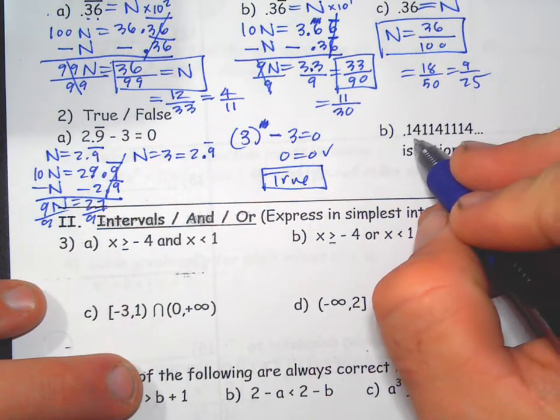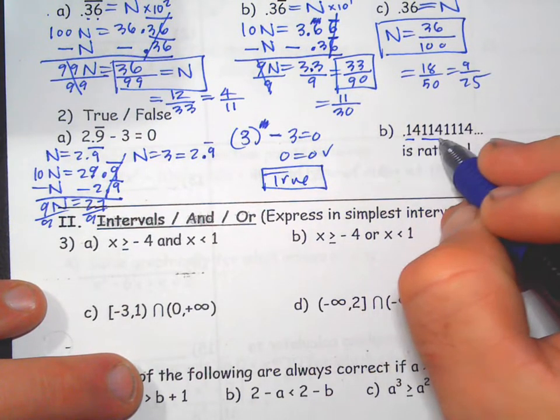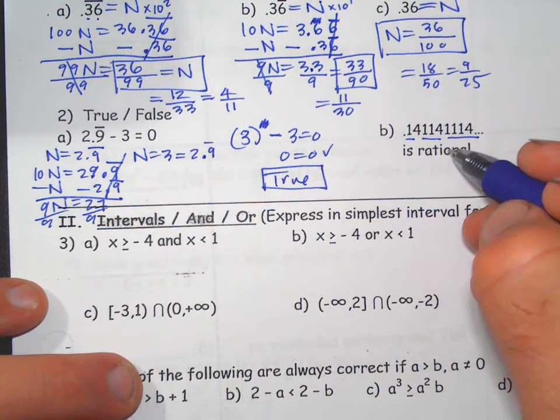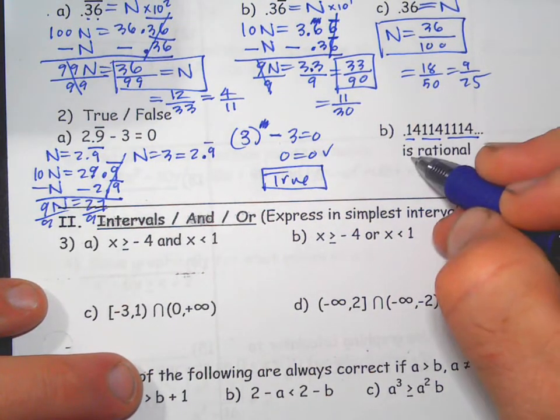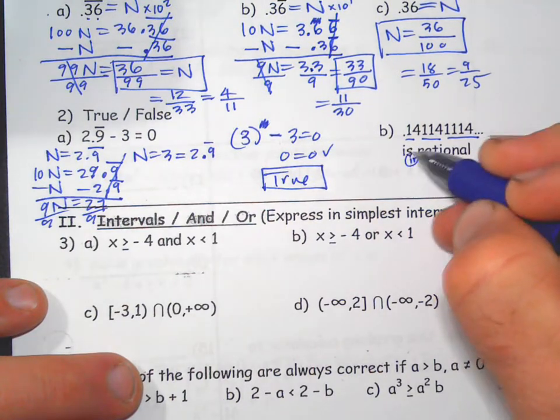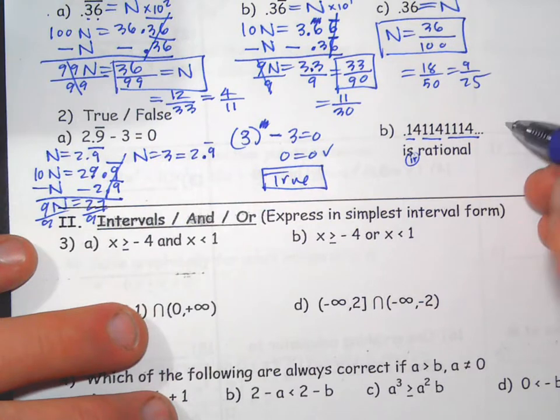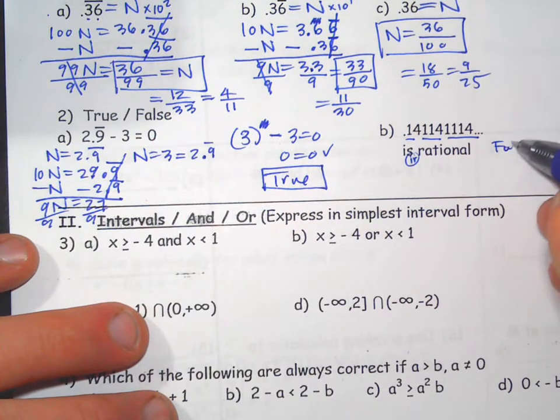Now, this has a pattern. Some of you are like, well, so is it rational? No, it's not. Now be careful. In the test, I think we might have said irrational, which means not rational, which it is not rational. So you gotta be careful. So this is false. It's not rational.